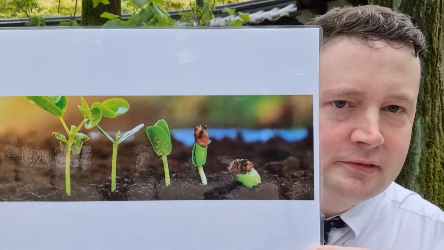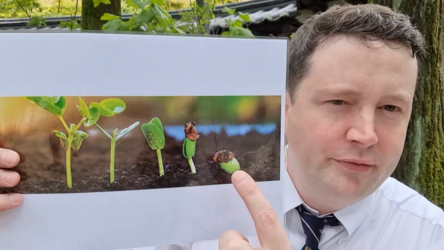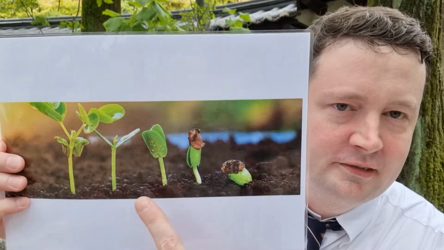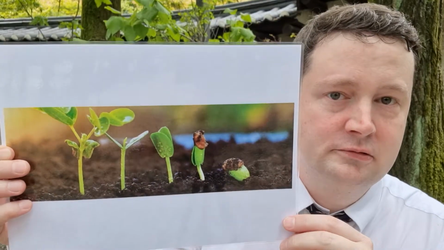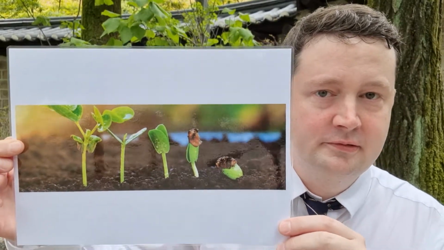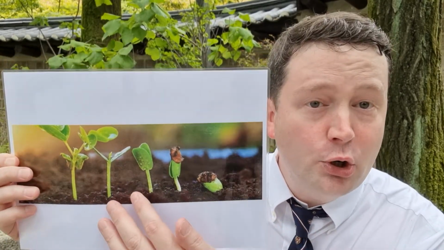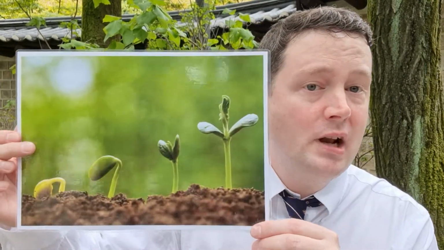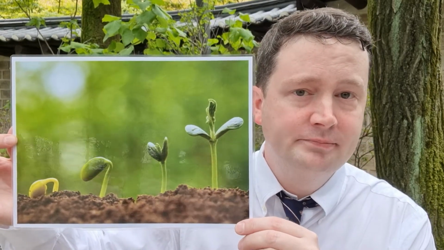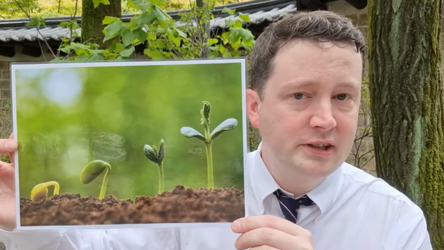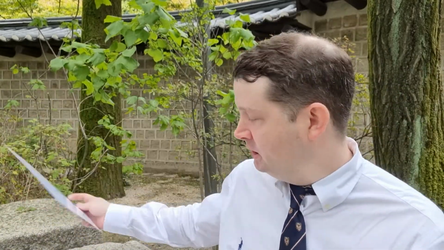Okay. How about this one? What's the vocabulary word? Germinate. Germinate means to grow. I think about seeds and plants, but remember, it could be an idea or a proposal or a project. Germinate, an idea germinates, so it begins to grow, comes into being.